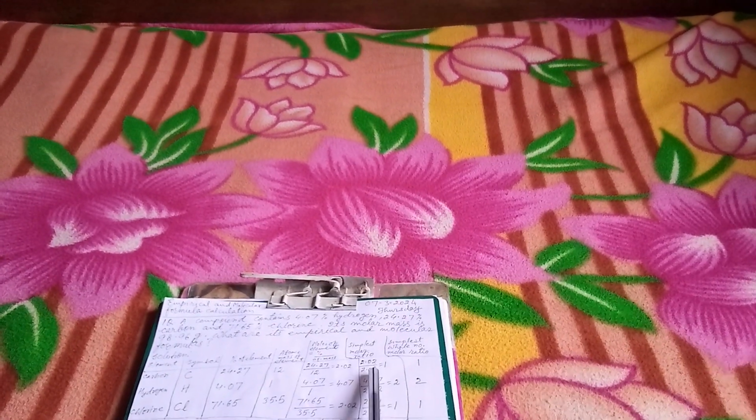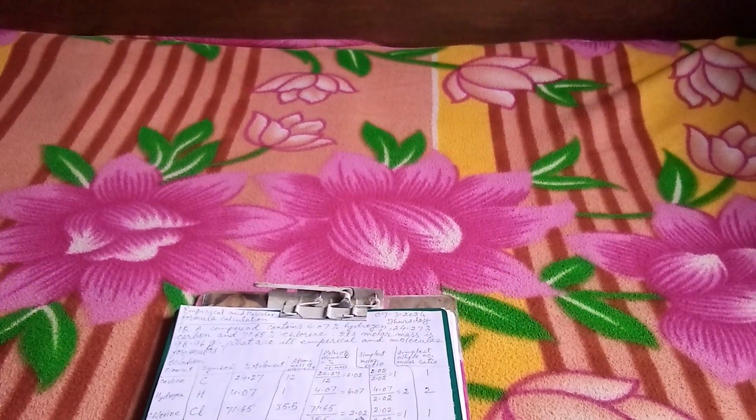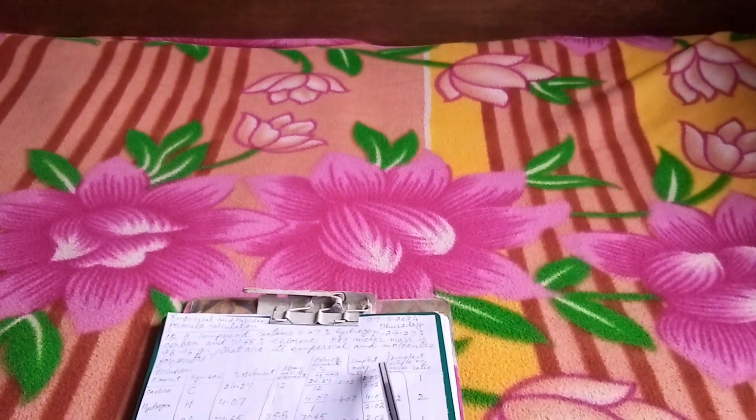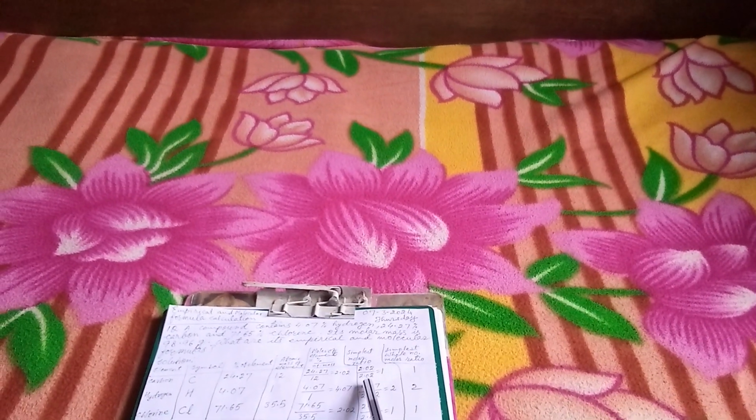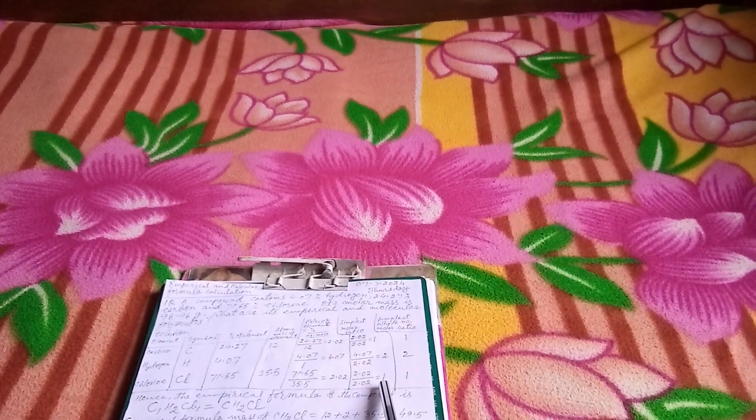And then we are finding simplest molar ratio. How to find? Out of all these moles of element you see which is the smallest one. By that smallest one, each of the moles of the element will be divided, and that will give us simplest molar ratio. So here the smallest is 2.02. So all these 3 moles of the element are divided by 2.02. So 2.02 divided by 2.02, 1. Then 4.07 divided by 2.02, that is 2. And again 2.02 divided by 2.02, that is 1.